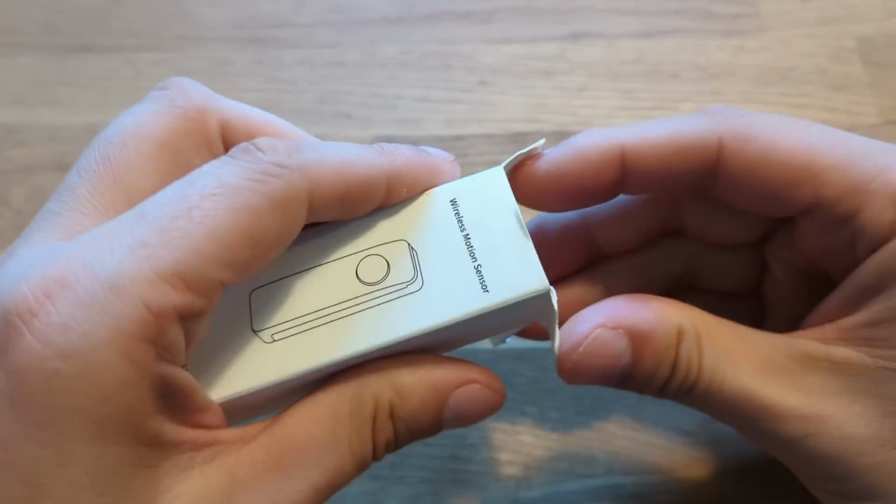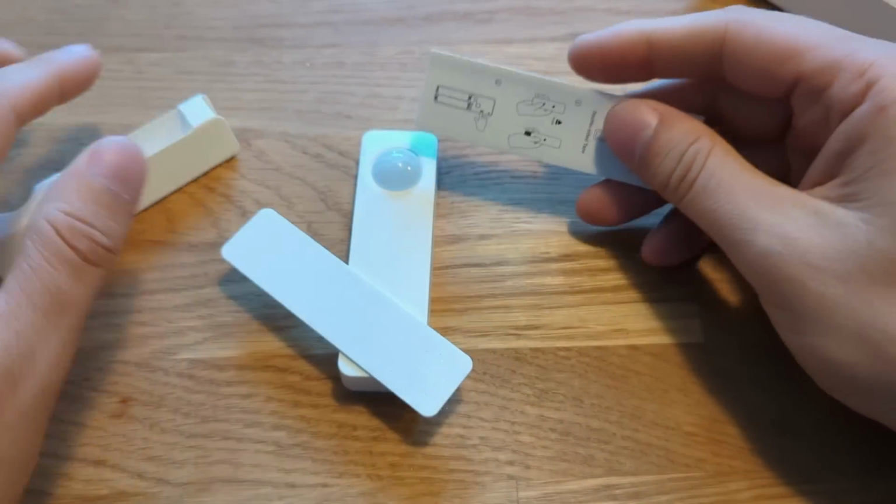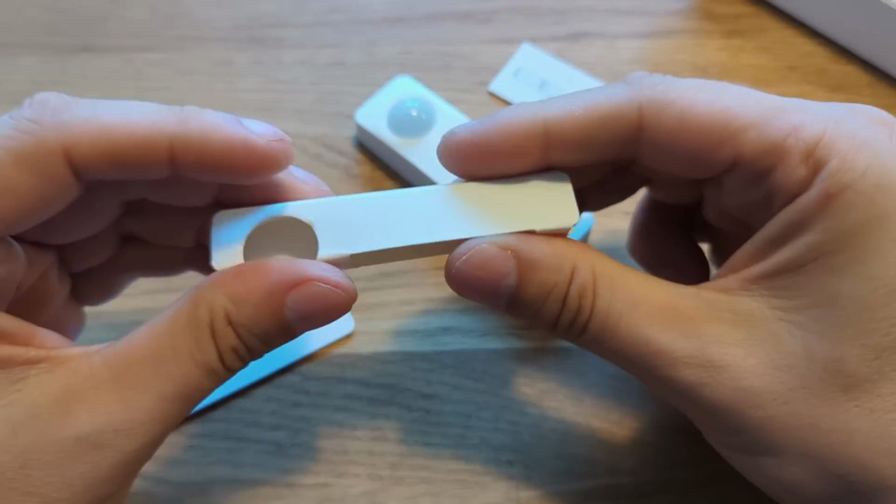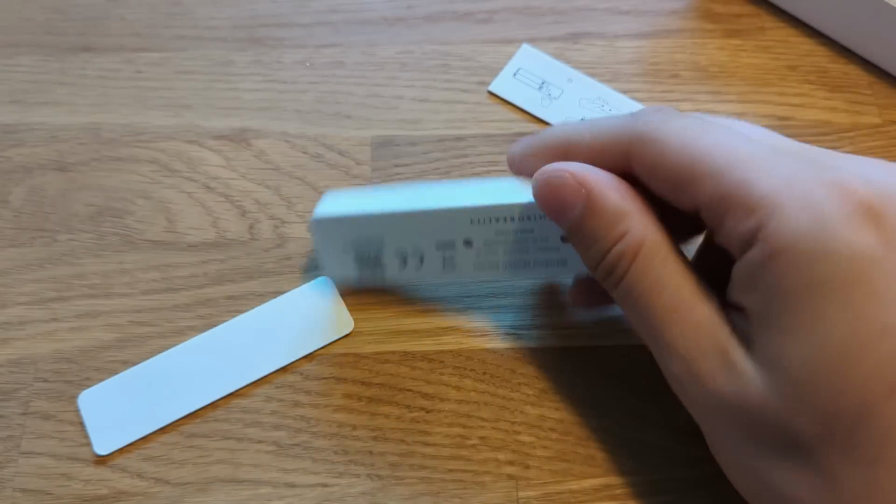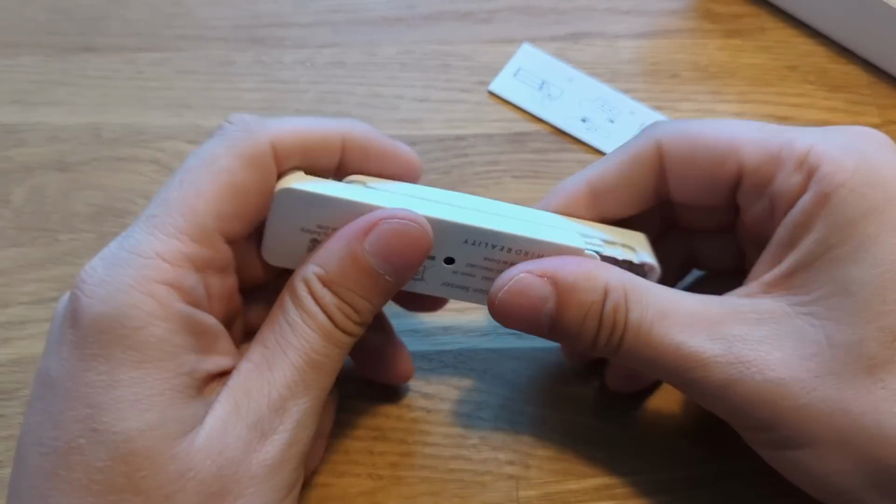Next we have the wireless motion sensor. Again, inside the box you will get everything that you need to run the sensor, but also mount it. You will have double-sided adhesive, so you can permanently fix the device.